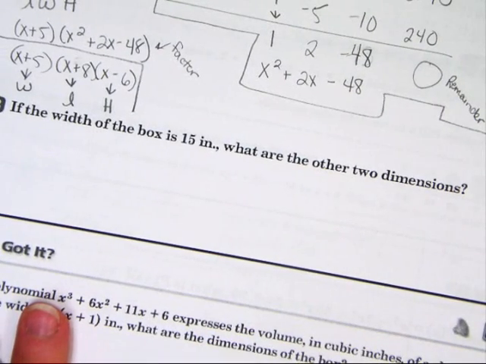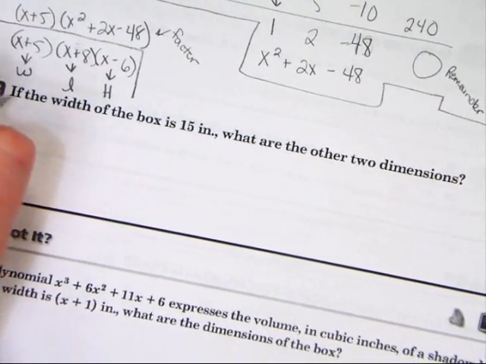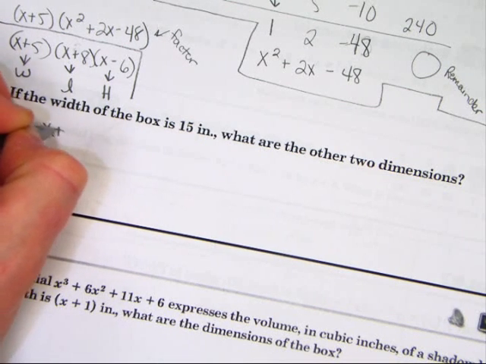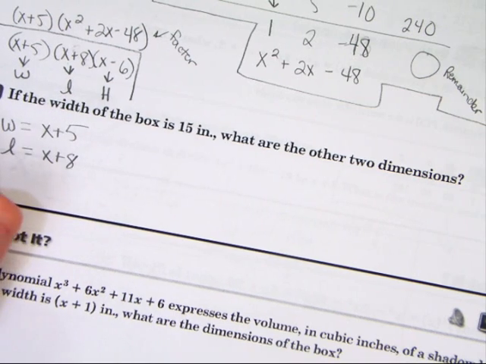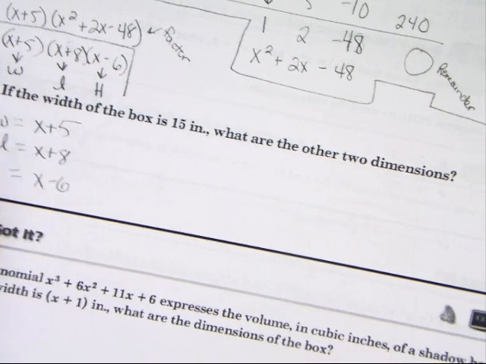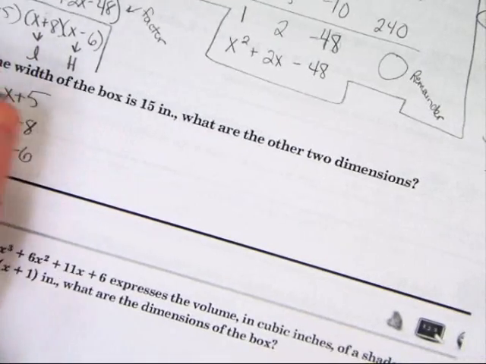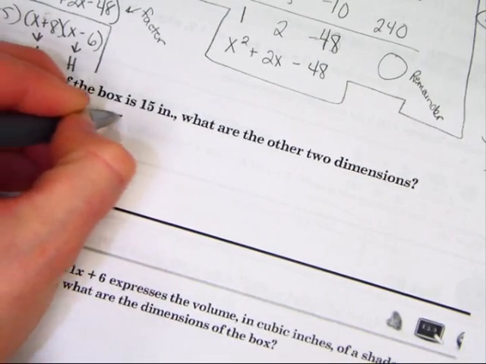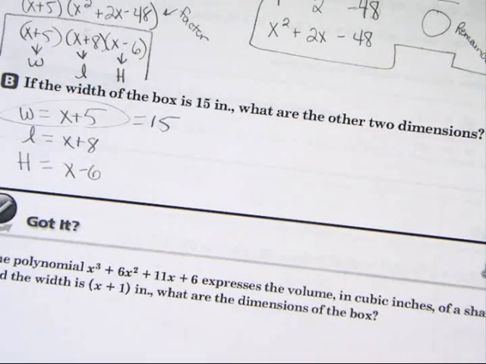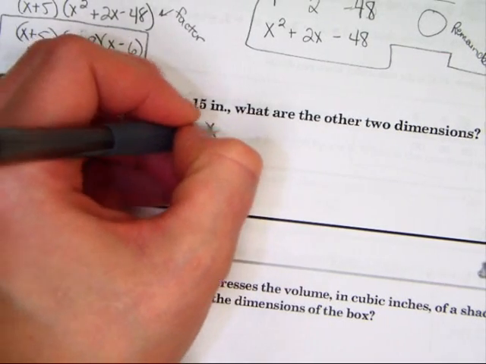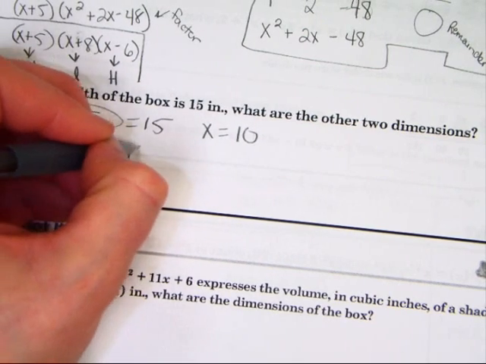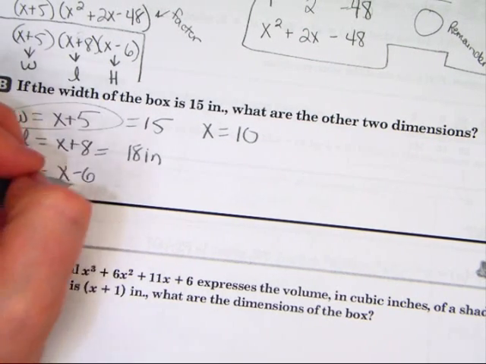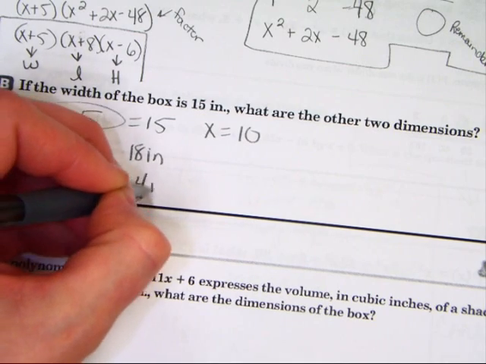Part B says, if the width is 15, what are the other dimensions? Well, the width we knew was x plus 5, the length we knew was x plus 8, and the height we knew was x minus 6. They're saying if the width is 15, I'm hoping that you guys will be able to figure out what x is. X would have to equal 10. So the length would be 10 plus 8, or 18 inches. The height would have to be 10 minus 6, or 4 inches.